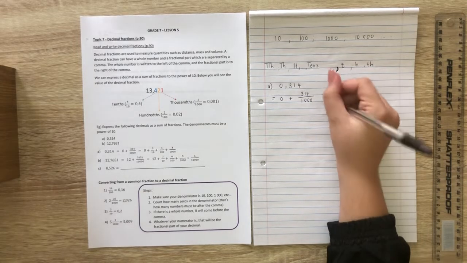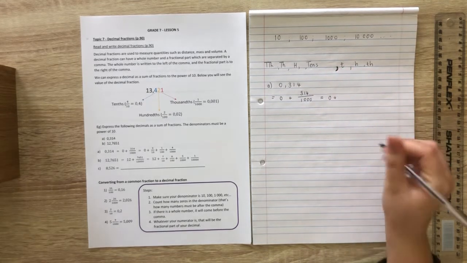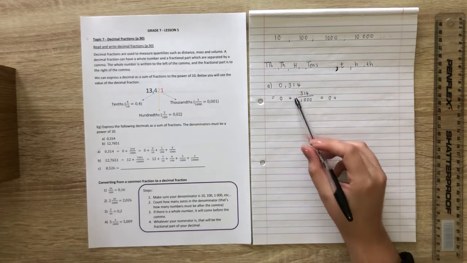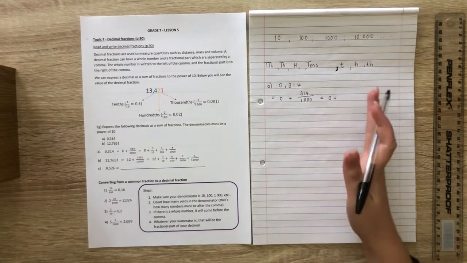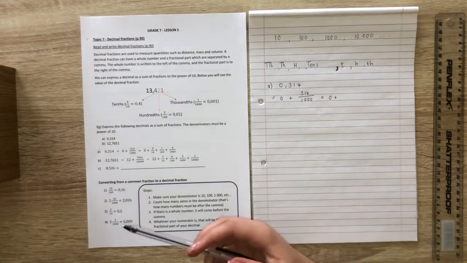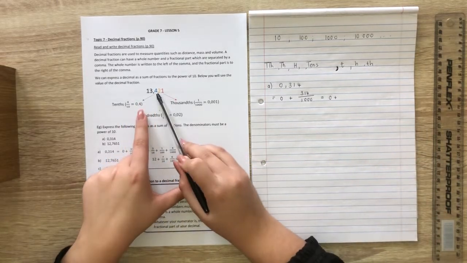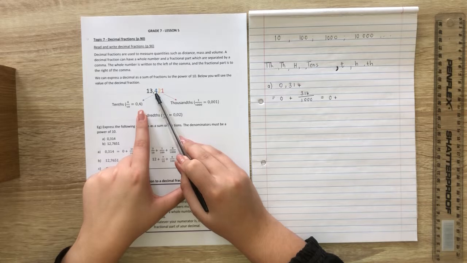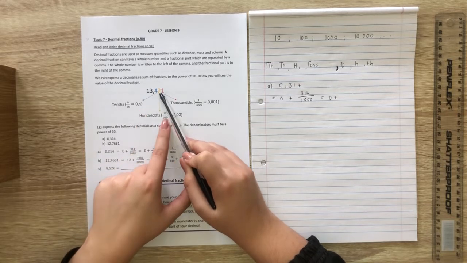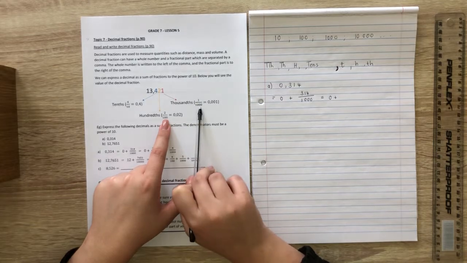Now the next step, our whole number stays the same, it never changes. Now we need to break up this fraction into its different parts, so into denominators of 10, 100, and 1,000. Like I explained over here, the first digit will always have a denominator of 10. The second one will always have a denominator of 100. And the third one will always have a denominator of 1,000.